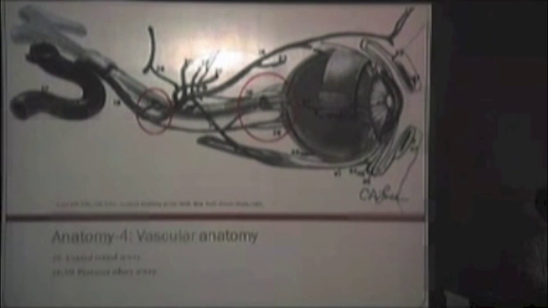Before it separates out into the major branches that supply the musculature and the other soft tissue of the orbit, it gives off two important branches. The first one is the central retinal artery, which pierces the optic nerve roughly at the junction of 1/3, 2/3, and then follows it all the way through into the optic disc.